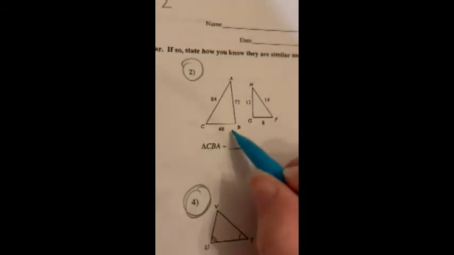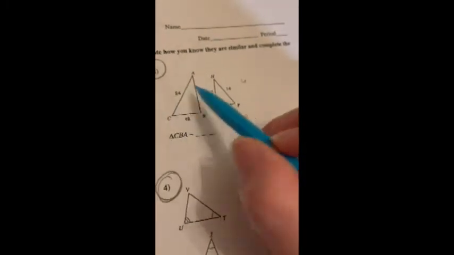Well, I was looking at these numbers. What is 48 divided by 8? That's 6. What is 72 divided by 12? That's also 6. And what's 84 divided by 14? That is also 6. So these are similar, and they are similar because of their sides. Side, side, side. They are similar.